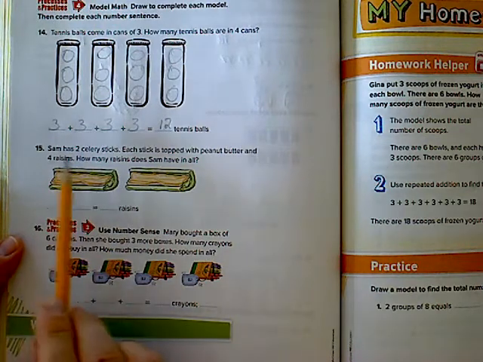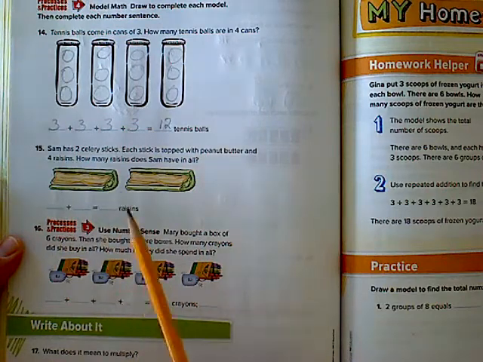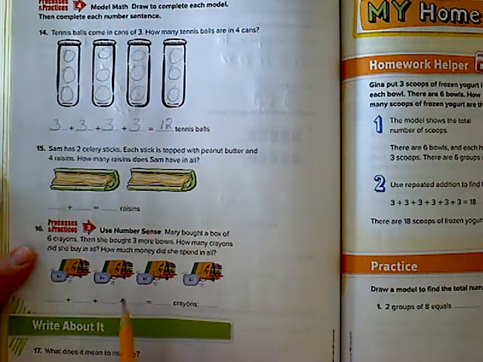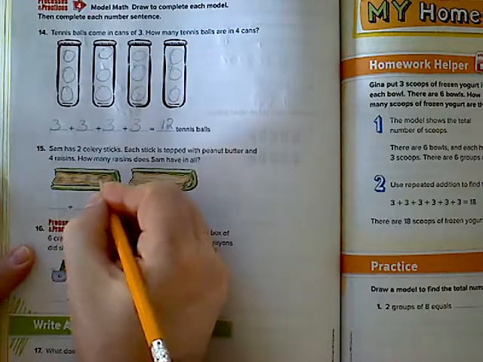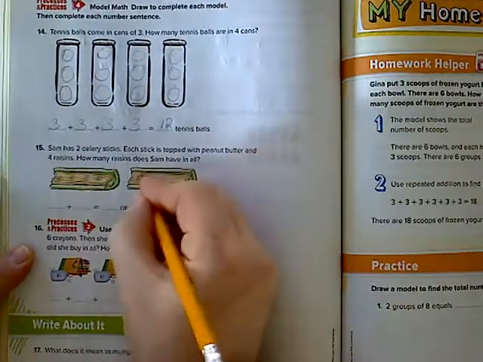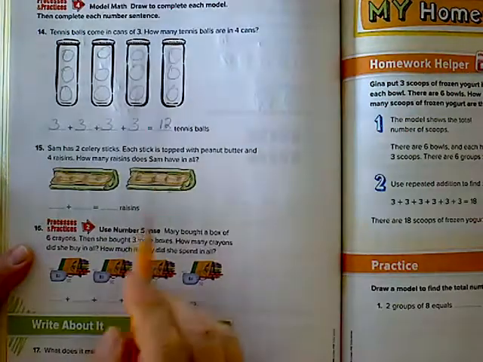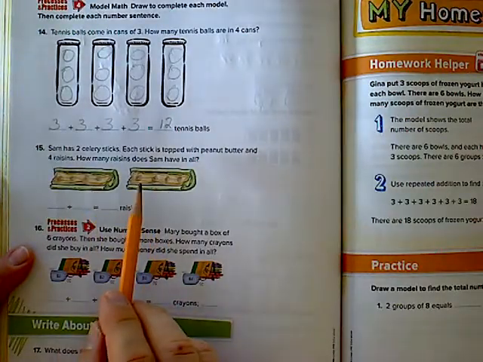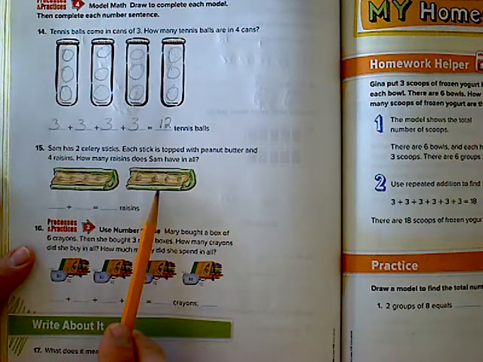Look at this one. Sam has 2 celery sticks. Each stick is topped with peanut butter and 4 raisins. How many raisins does Sam have in all? So I'm going to go 1, 2, 3, 4. 1, 2, 3, 4. Now remember, the hard part isn't necessarily knowing how many raisins. It's thinking of it as groups and a certain number in each group. Okay? Good old ants on a log, right?